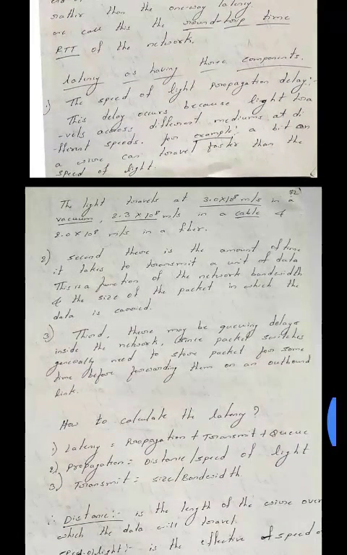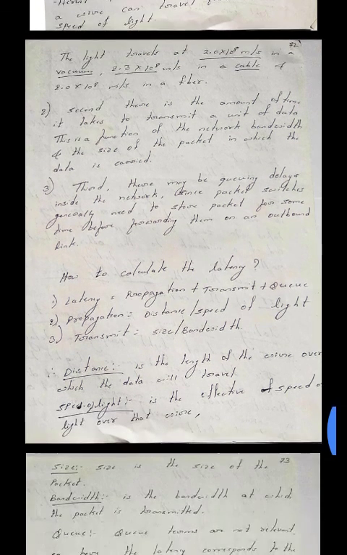Okay, now we are going to see how to calculate the latency. So here is the formula to calculate the latency. Latency is equal to propagation plus transmit plus queue. Now how are you going to calculate the propagation? Propagation is calculated as the distance divided by the speed of light.